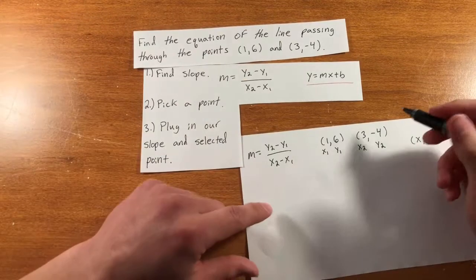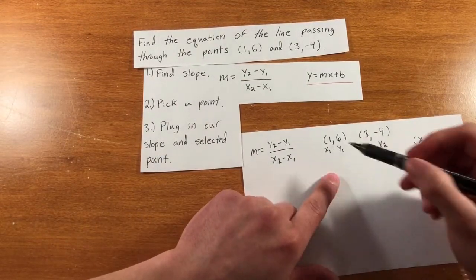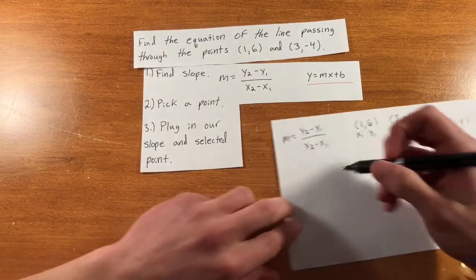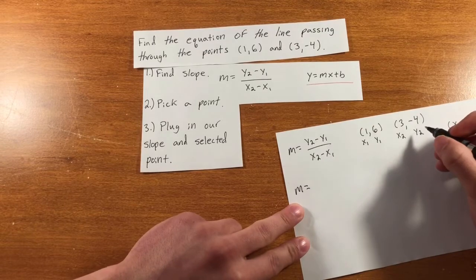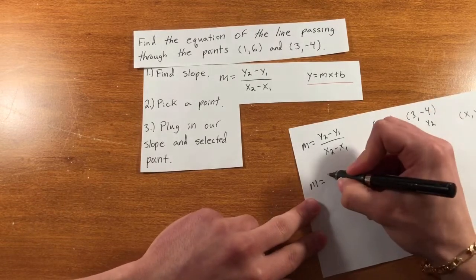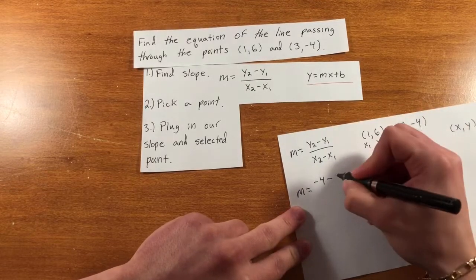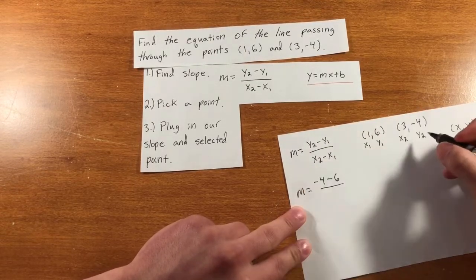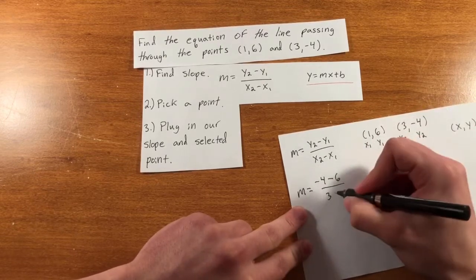Now we have all the parts. We have y2, we have y1, and we have x2 and x1. Now we can find the slope. Plugging into this formula, m equals, so y2 is negative 4 minus y1, which is 6, over x2, which is 3, minus x1, which is 1.